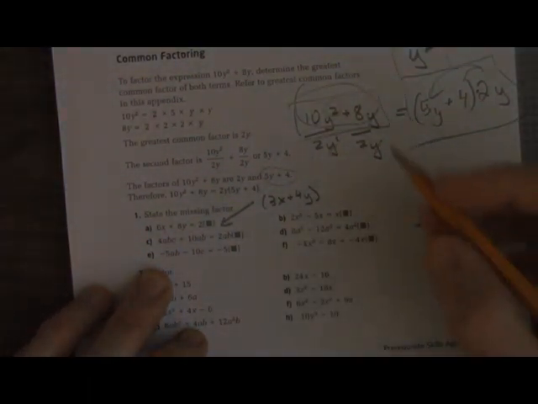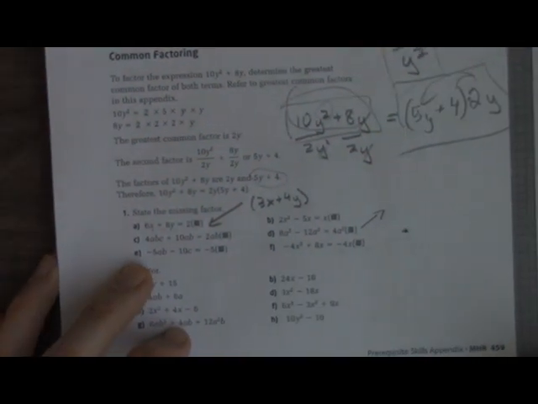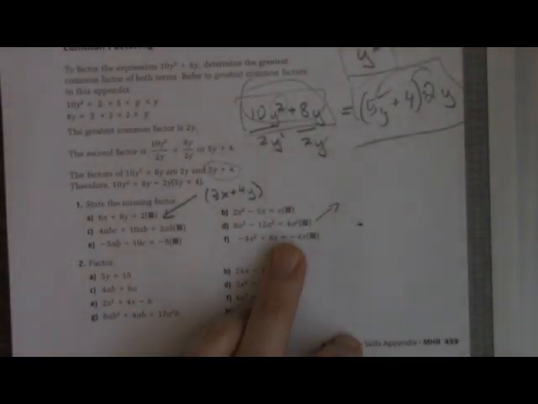Okay? I'll do 2 more of these. Let's do this one here, D. Sir, so in the bracket it would be 3x plus 4y. Yes. Okay.